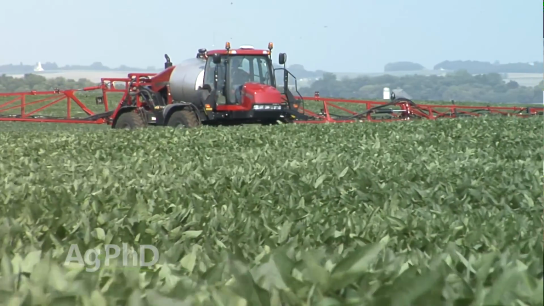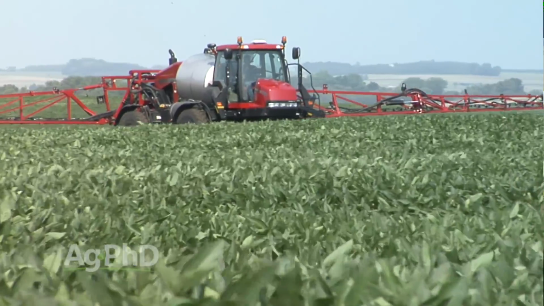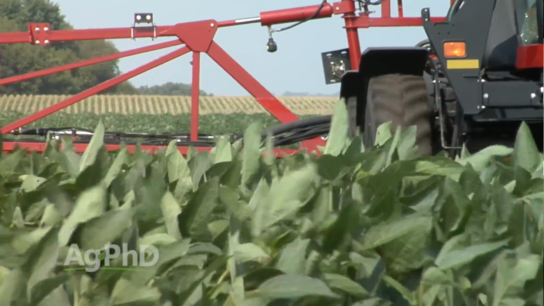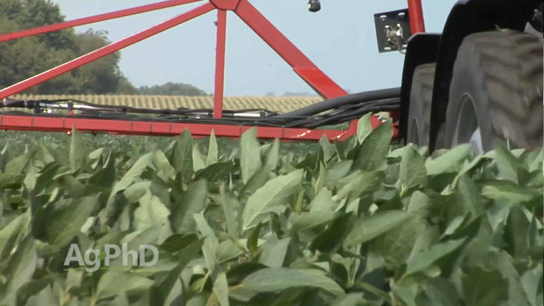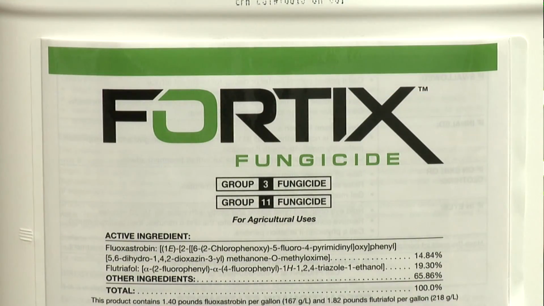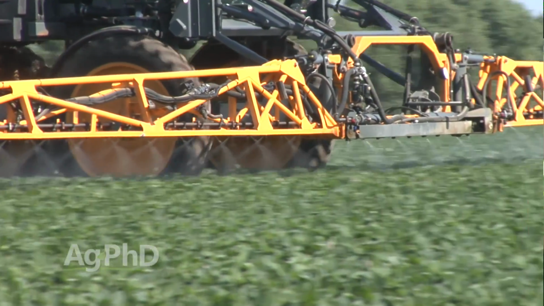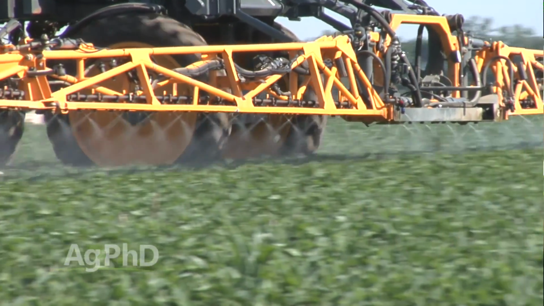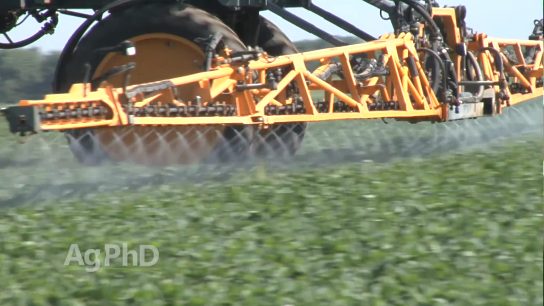The other thing you can do is use a foliar fungicide. And you might say, oh, hold on, everybody's been telling me the fungicides don't work. Well, actually, Fortix got a label last year if you spray at R1. They have a label for suppression on sudden death syndrome. So we would still want you to do the seed treatment. We'd still want you to pick tolerant varieties as much as you can. But in addition to that, just as an extra boost, you could go use Fortix, and Fortix is fairly reasonably priced compared to what it's been the last few years.